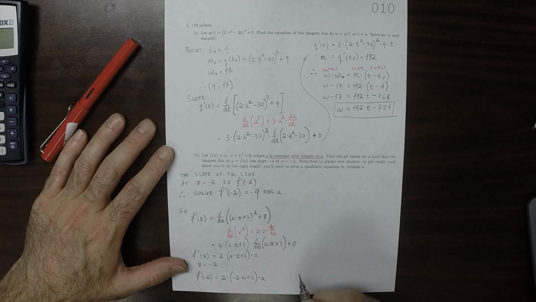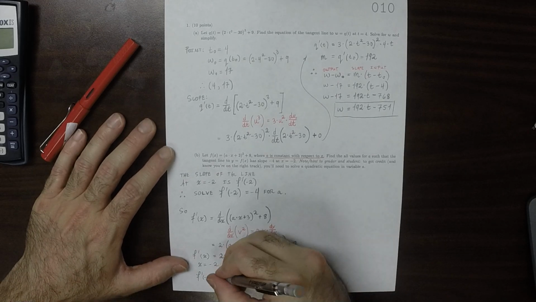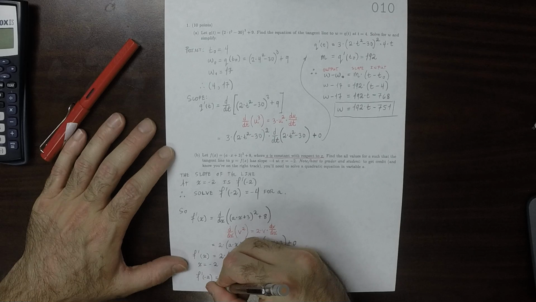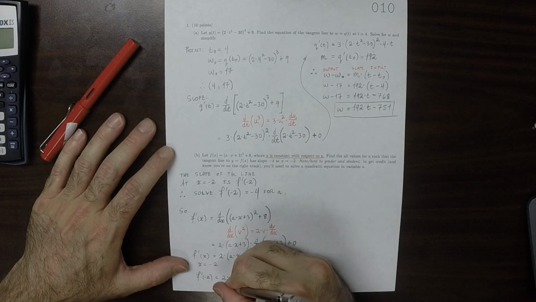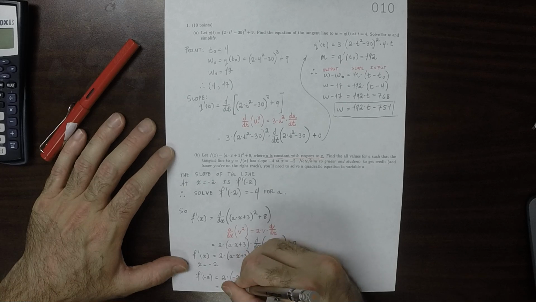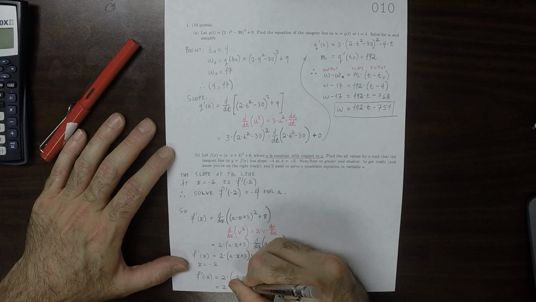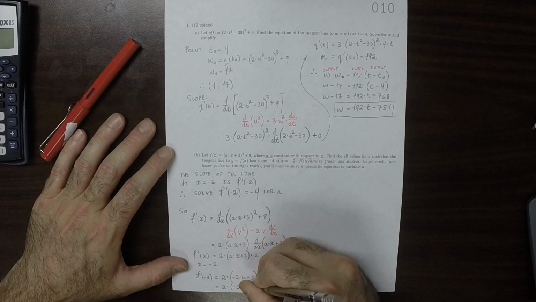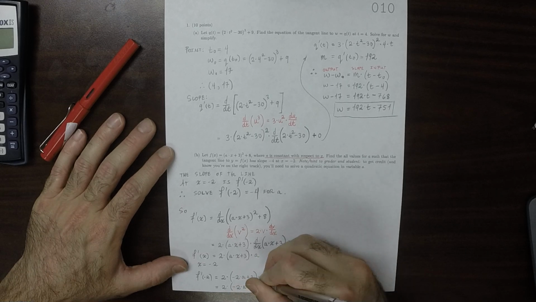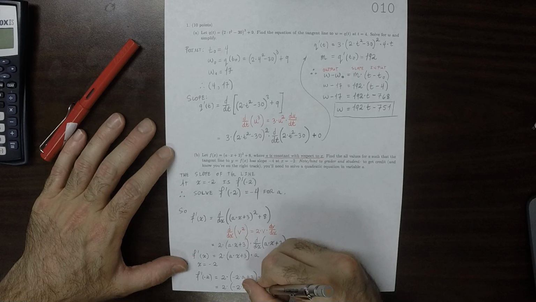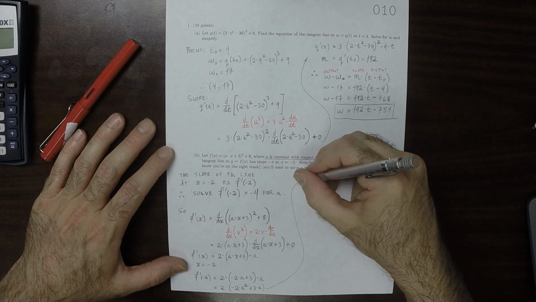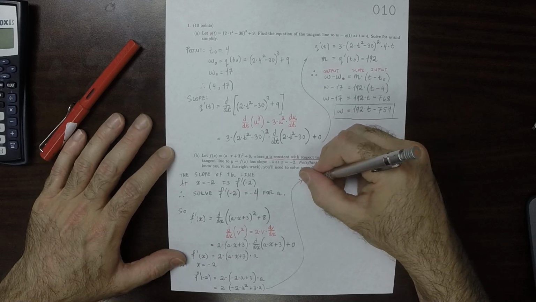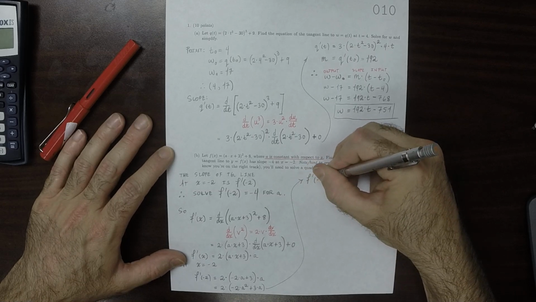So now I'm going to multiply that out and collect like terms. So that would be, well, I'll multiply the a in. So this is 2 multiplied by -2a squared, and then plus 3a. And then the derivative of f evaluated at -2.